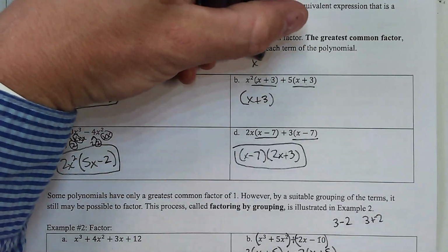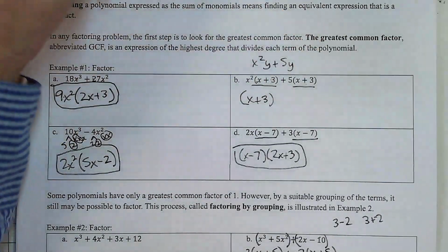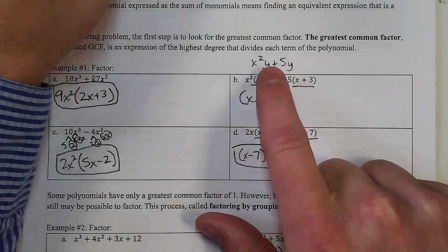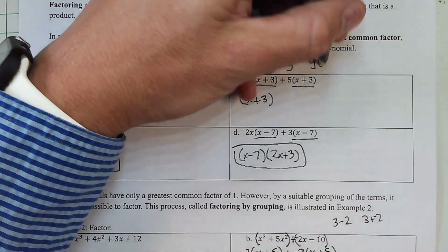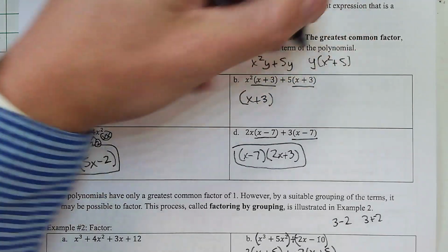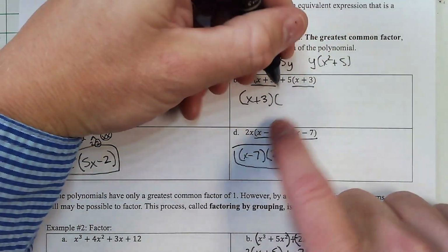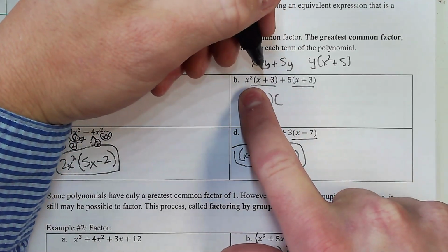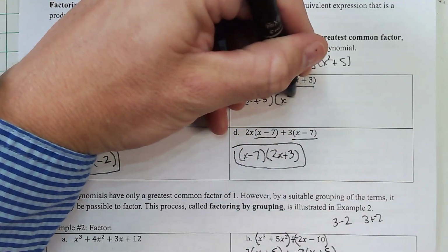It'd be like if I had x squared times y plus 5y. These both have y in common, so I could take out y and write down what's left over. So this has x plus 3 in common. So if I take out an x plus 3, what's left over? Good. X squared plus 5.